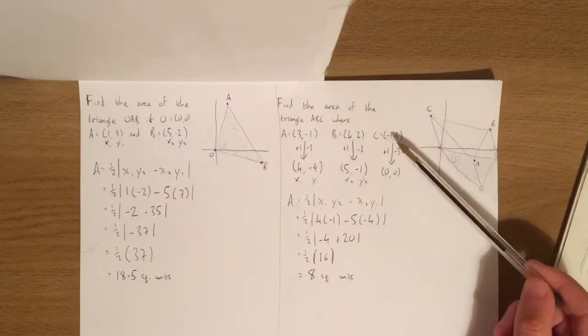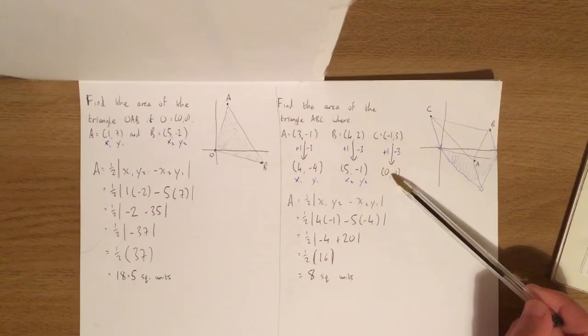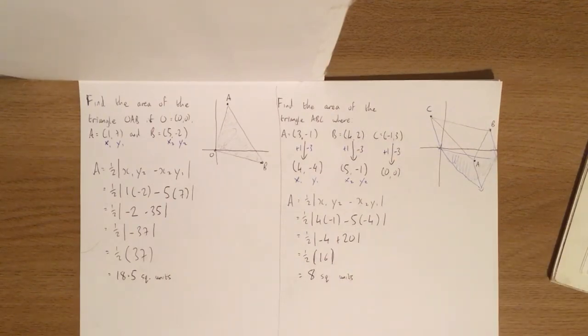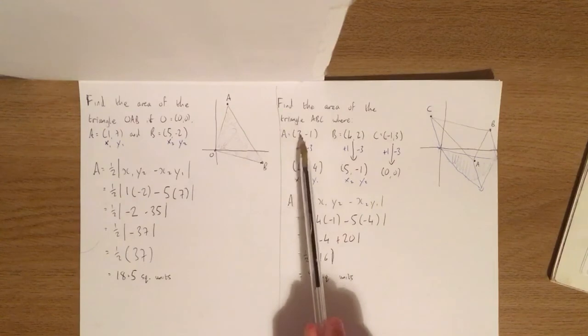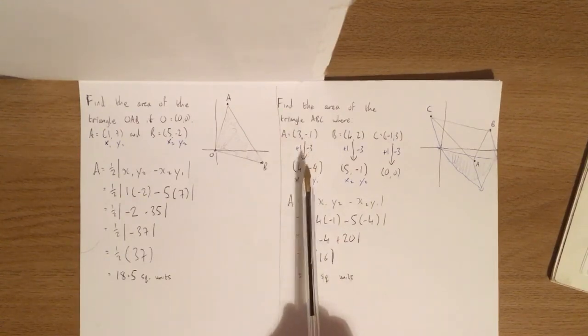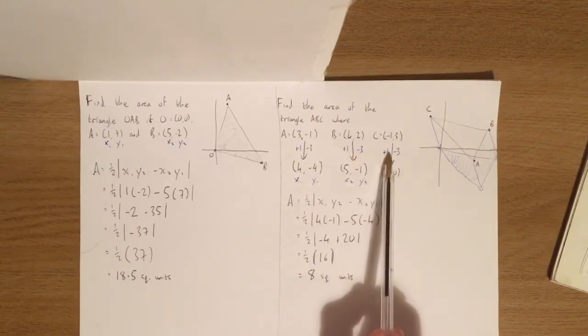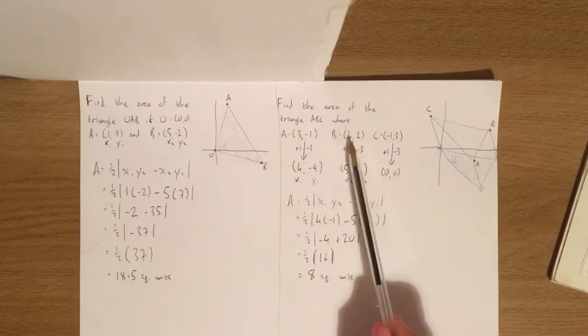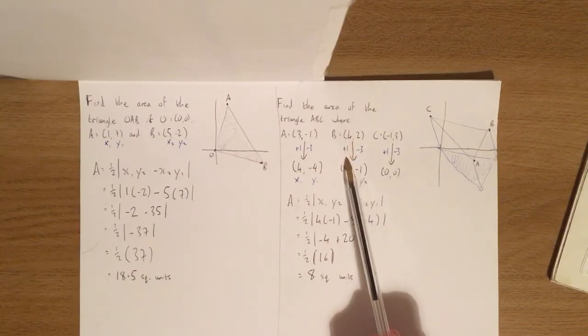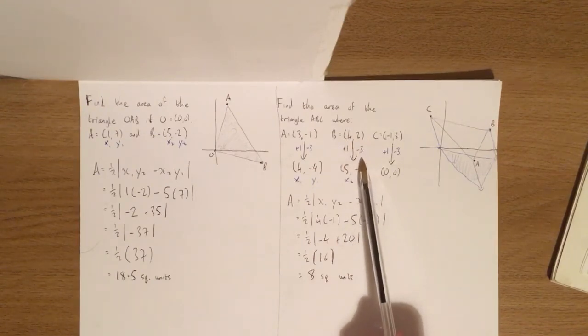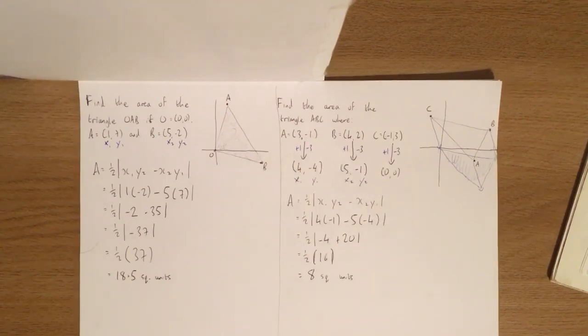Just to say up here, I decided to move C to (0, 0). I could have moved either of the other two points as well. I could have decided to move A to (0, 0), in which case it would have been take 3 away from the x, add 1 to the y, and do that to the other two. Or I could have moved B, and the translation there would have been take away 4 from the x, take away 2 from the y, do that to the other two, and then you'd have (0, 0), some sort of point here, some sort of point here, and plug those into the formula. But there's your area of a triangle formula.